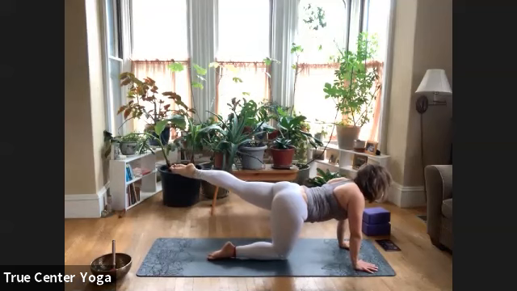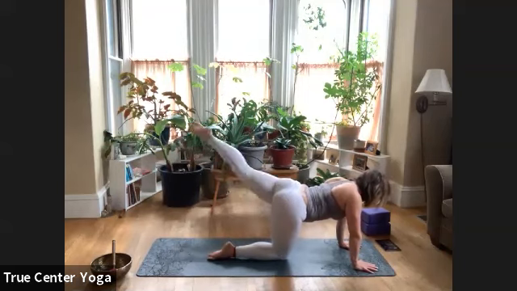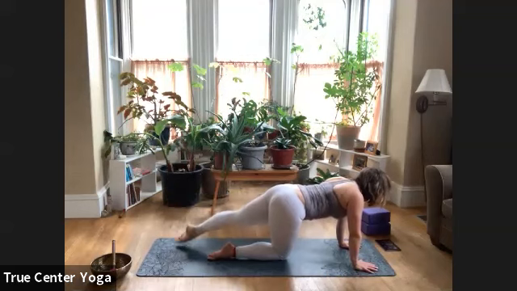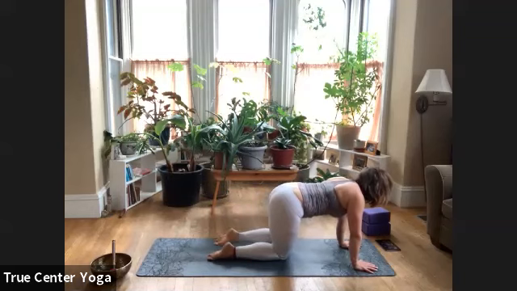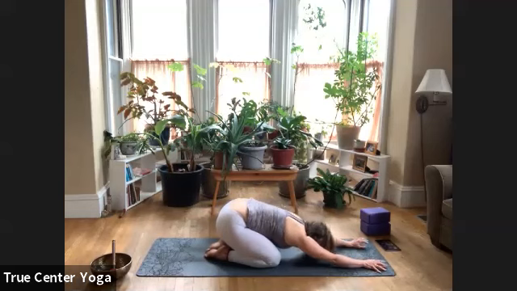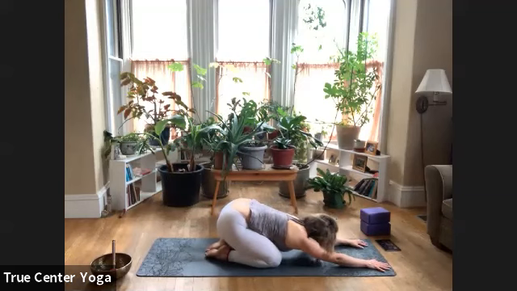Straighten the leg and we'll tap the toe for 10, 9, 8, 7, 6, 5, 4, 3, 2, and 1. Come back to hands and knees and find a child's pose. Reaching fingertips forward, finding some space in the back of your body, just tapping into breath.